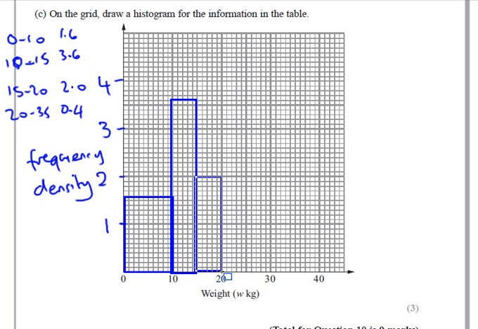15 and 20, and our last bar between 20 and 35 at 0.4. 1, 2, 3, 4, from 20 to 35. 1, 2, 3, 4, 5. Okay, so there is our histogram drawn.